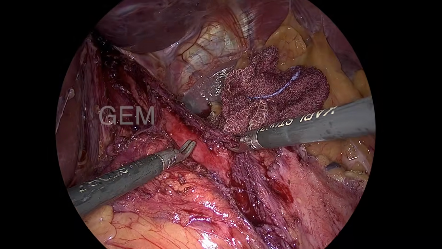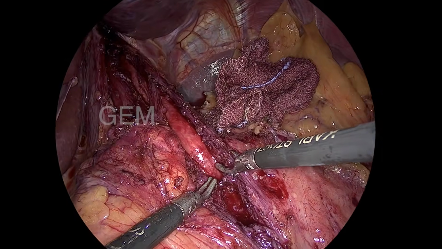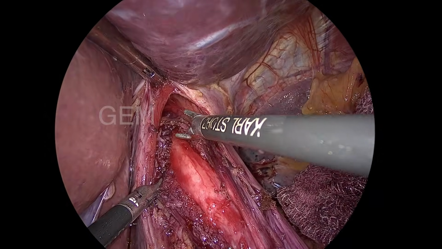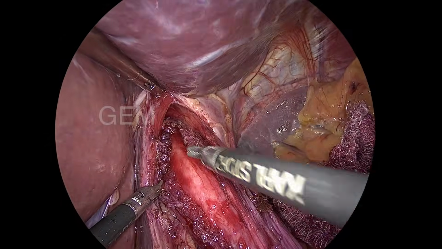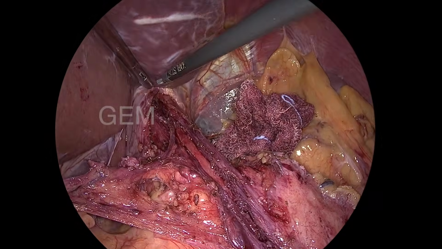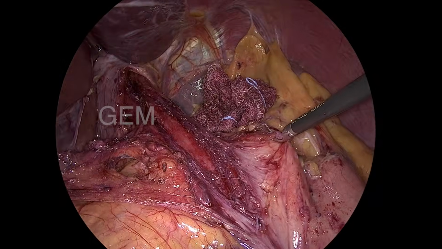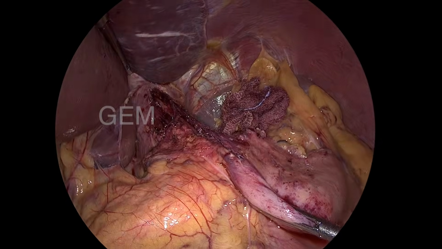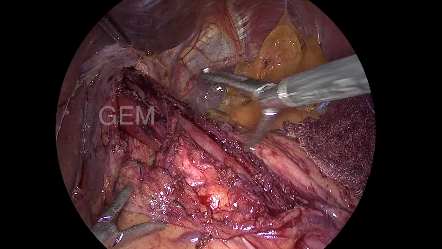So, you can see no thick mucosa. Esophageal mucosa is always thick, only the gastric side will be thinner, and if there is any bleeding in my myotomy area, I do not apply cautery immediately. Now, you can see the length is almost around 11 to 12 centimeters. So, that is enough. I am going for a Toupet fundoplication now.